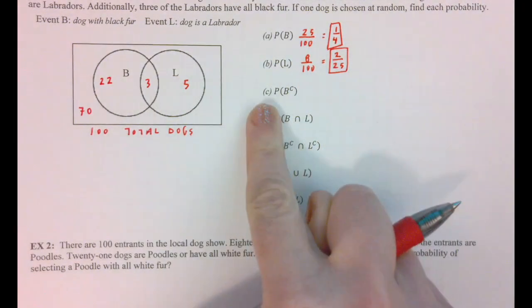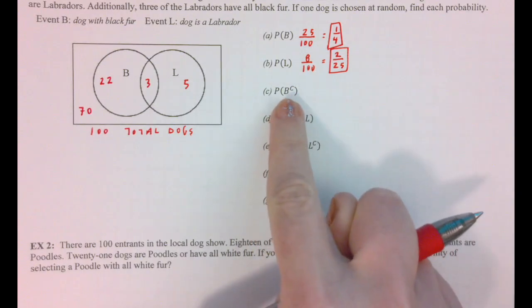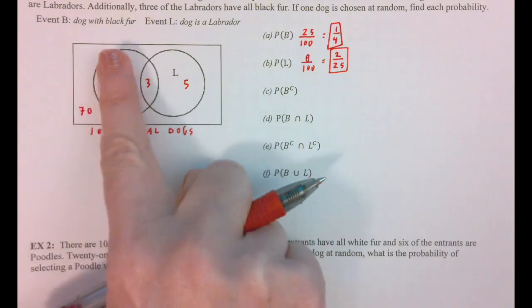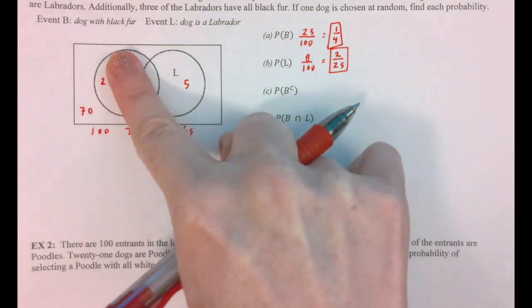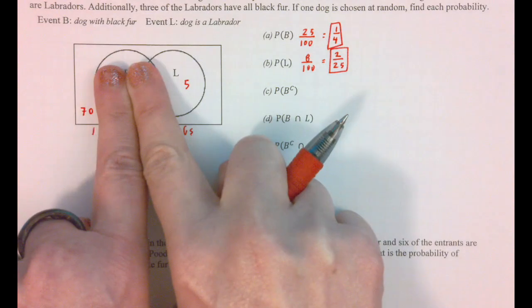Okay, for C, we're looking at the complement of the dog having black fur. So the dog does not have black fur. So I'm looking at my dogs with black fur. It can't be anything in this circle. Right, let me try to block it out with 2 hands. There we go. Can't be anything there. So it's anything else.